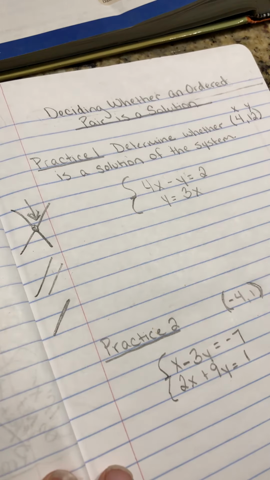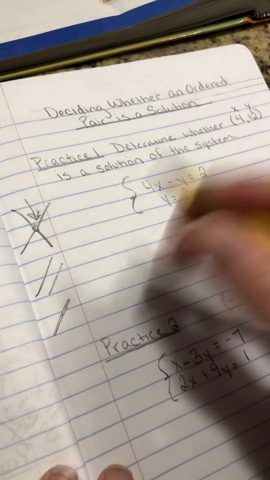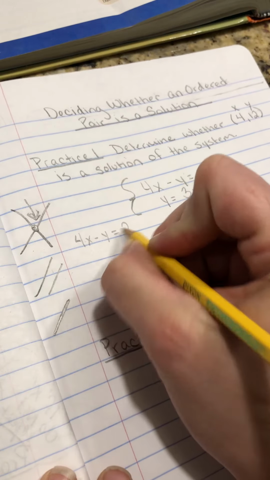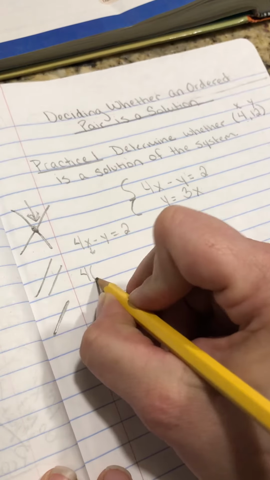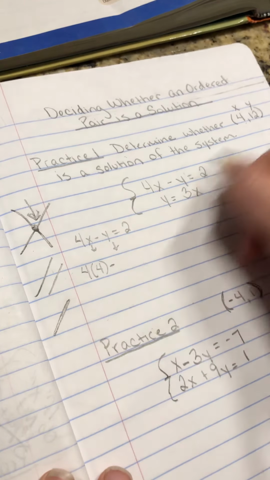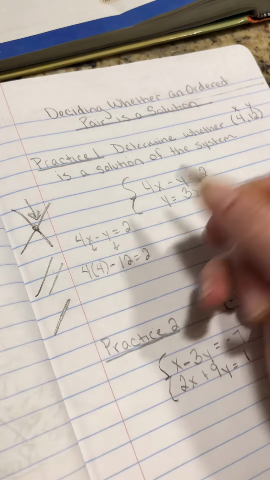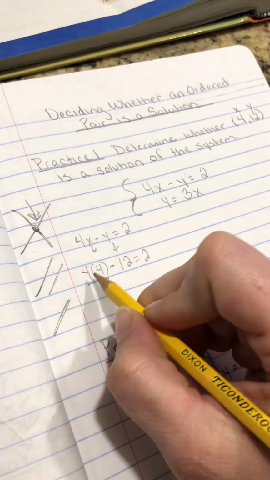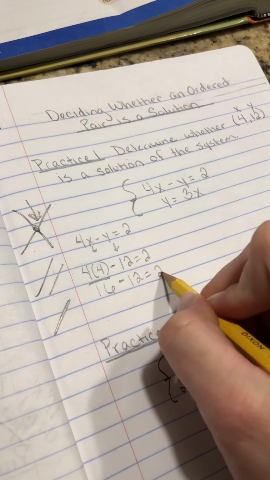You're just going to take your point, which is x is 4, and y is 12, and you're going to do the first equation, 4x minus y equals 2. But in place of x, you're going to plug in a 4. So it's going to be 4 times 4, minus, and instead of y, we're going to put a 12, equals 2. Then just do the math. Make sure you always follow order of operations. 4 times 4 is 16, minus 12 equals 2.